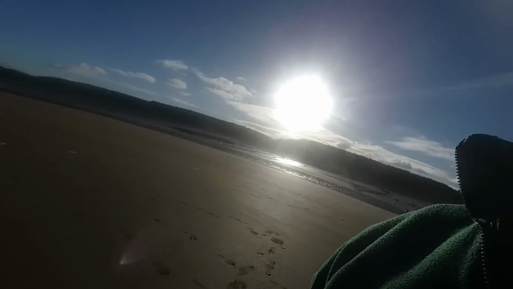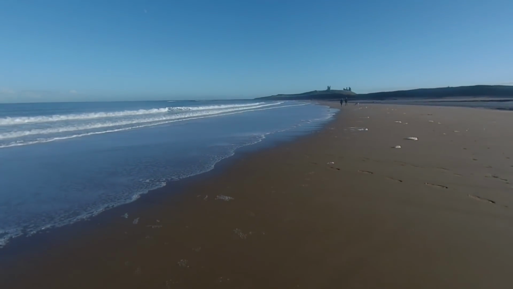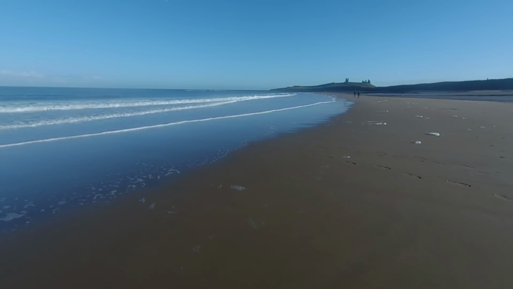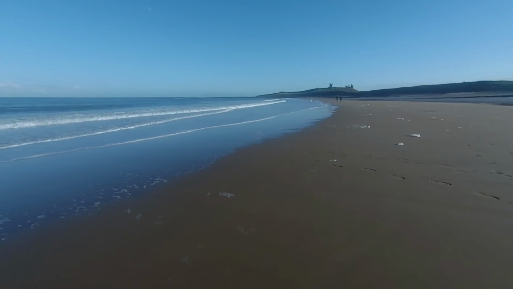Right, so composition at the minute is a leading line of the high part of the tide, just leading into the base of the castle. So what I'm shooting here, 6 stop ND filter on a 50mm lens, ISO as low as it'll go, so 100 here. 1/4 of a second at f6.3.